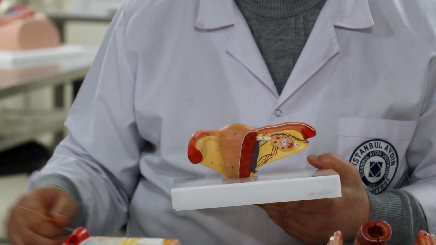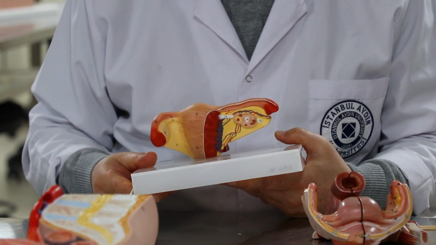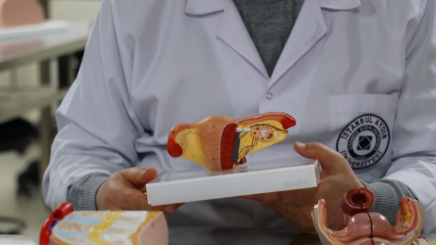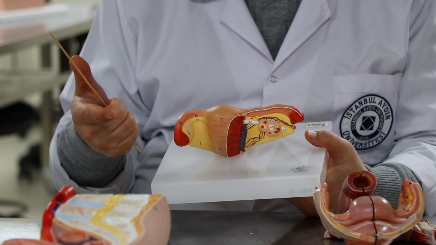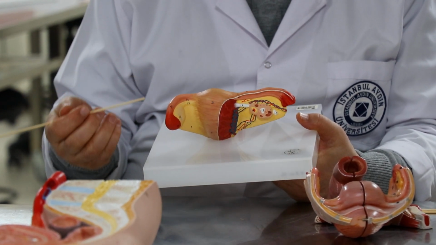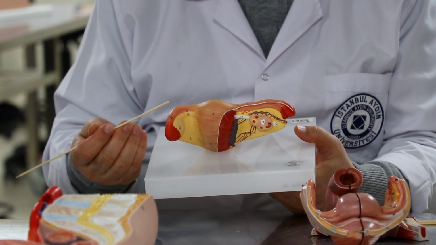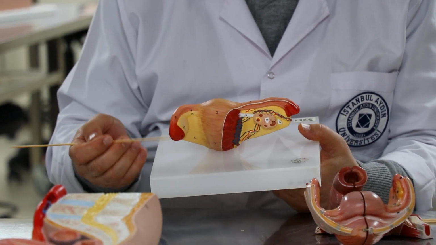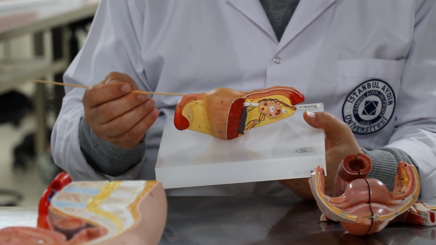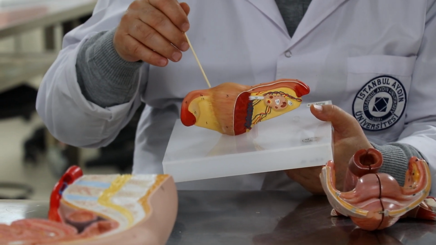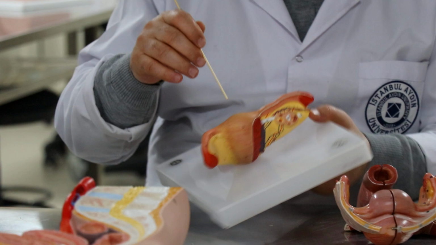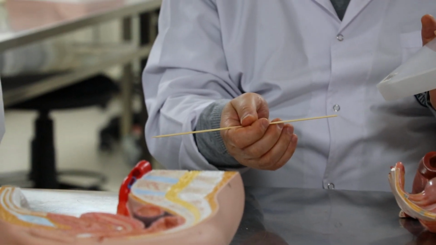When we talk about the peritoneal cavity, in men it's totally closed. However, in females it's open. How is it open? It's open through the fallopian tube: the ampulla, the isthmus and the intramural part, and from there out through the vaginal canal.